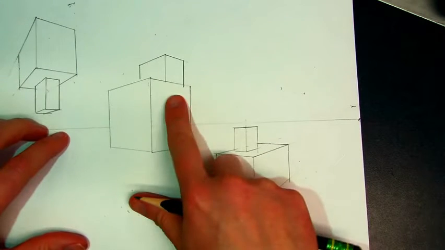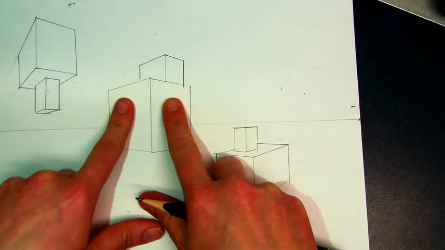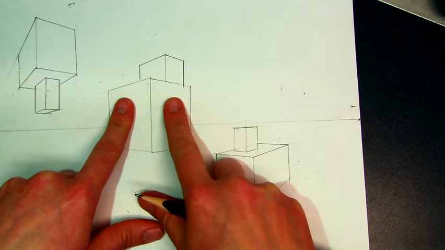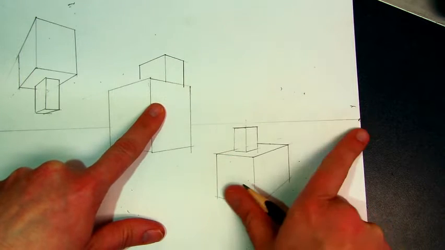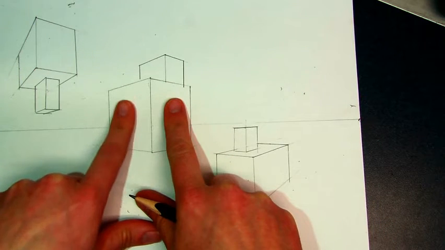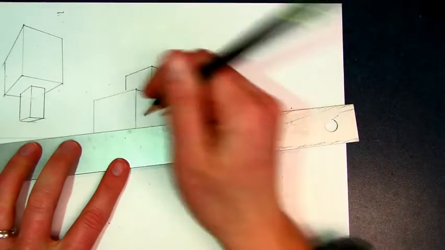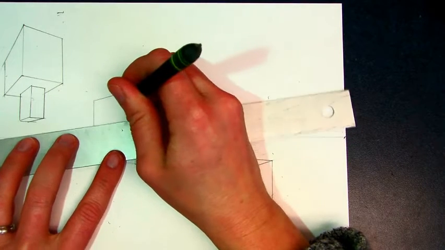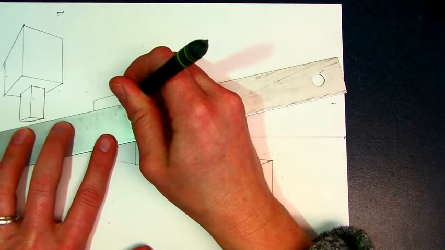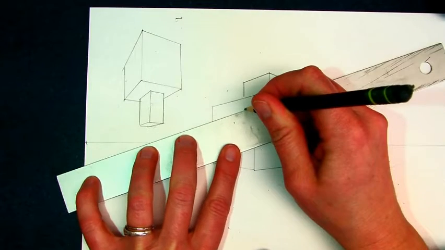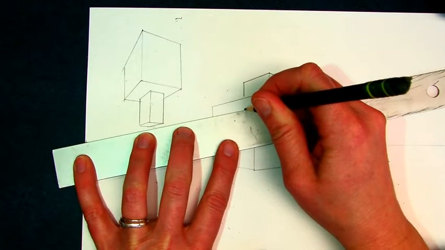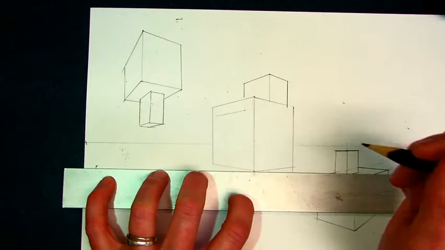So the windows, I'm going to make one window on this side and one window on this side. Now any window, the top and bottom I make on this side is going to go to the vanishing point that's closest to it, and any window I make on this side is going to go to this vanishing point because it's closest to it. So for the tops of the windows, I'll place my pencil where I want it to go, line it up with my vanishing point, and add the top of the window.